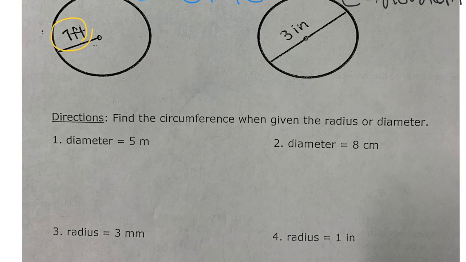What part have you been given? The diameter is equal to 3. What's the radius? Very good, 1.5. And we're going to start with our formula. C equals pi times diameter. We want to substitute our two pieces.